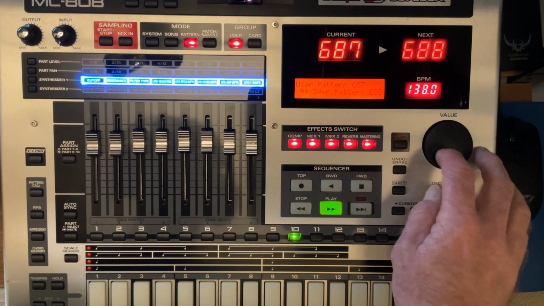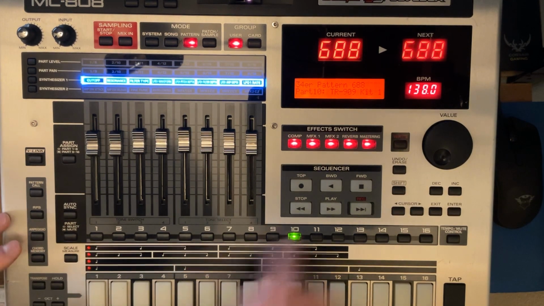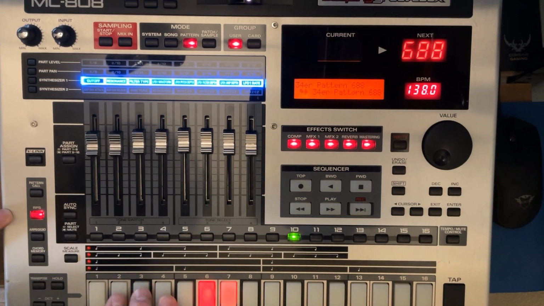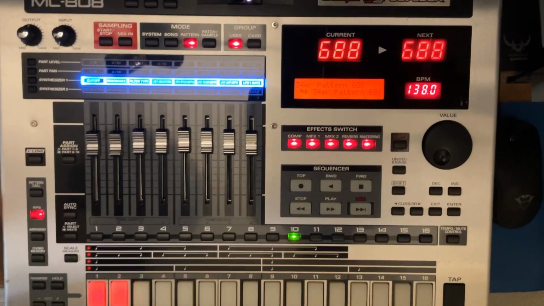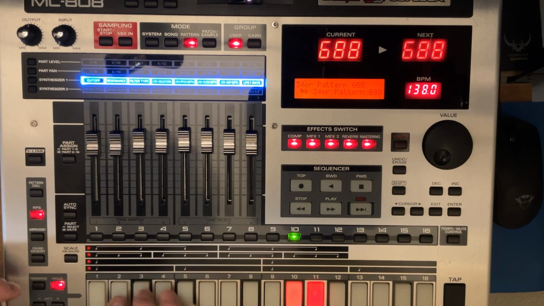Go to the next pattern. There we go. Right, so I can press play on that pattern. Go to RPS. And then select the others. Oh, apart from the fact I've got to put hold to do that.